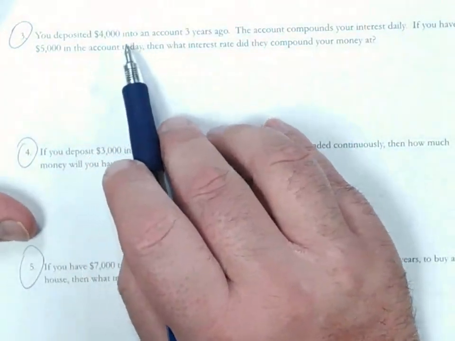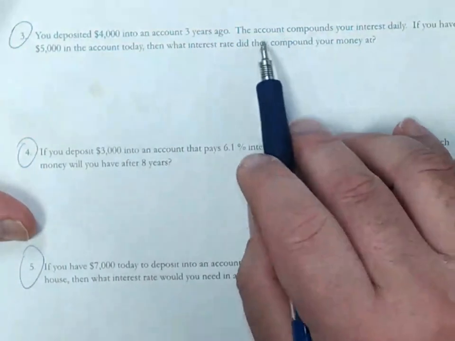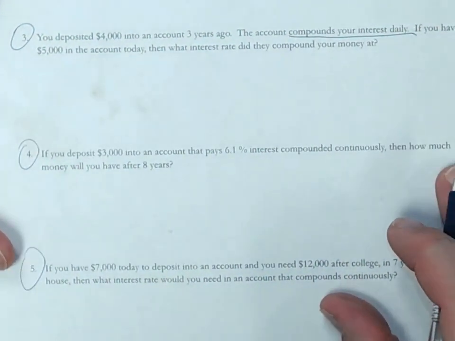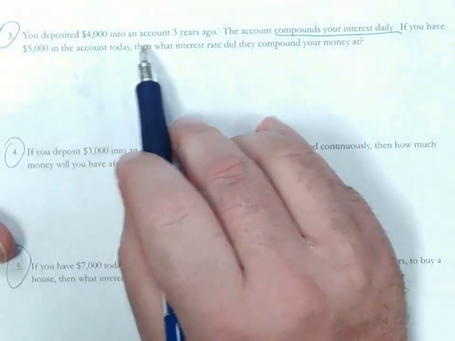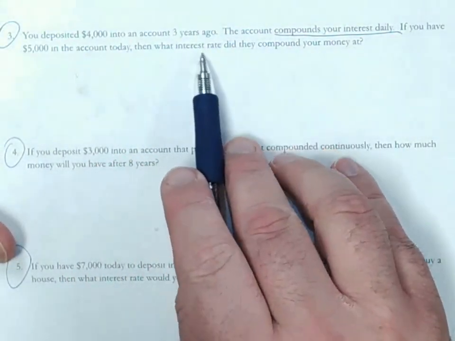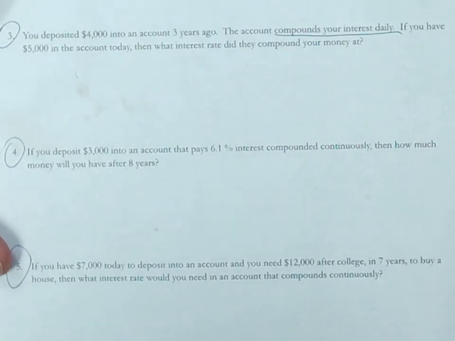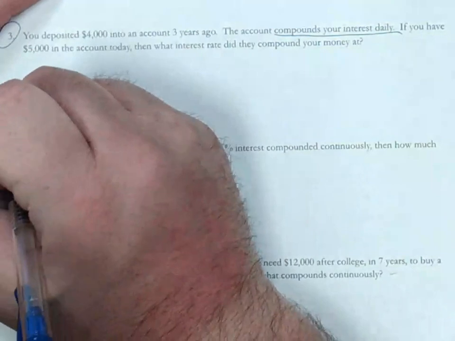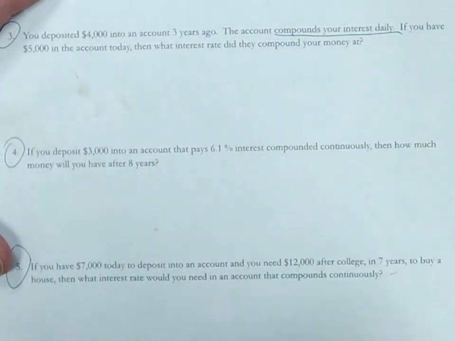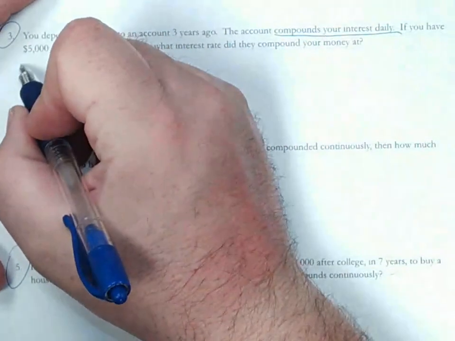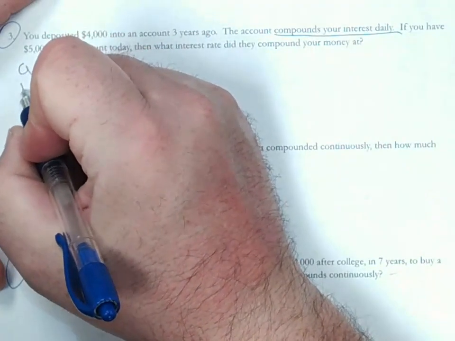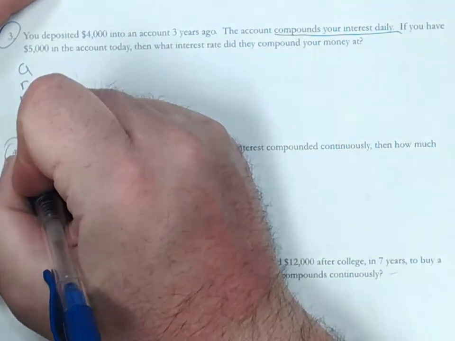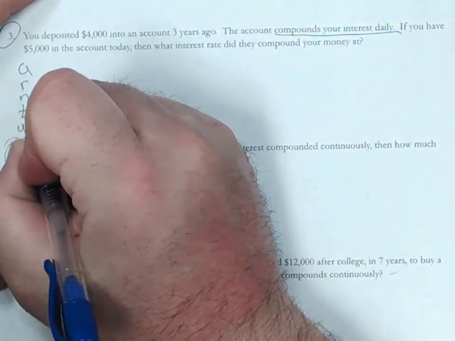You deposited $4,000 into an account 3 years ago. The account compounds your interest daily. If you have $5,000 in the account today, that's 3 years later, at what interest rate did they compound your money? Interesting. Because it's compounded daily, we're going to use the regular compound interest formula. So we need to know what A, R, N, T, and Y all are.